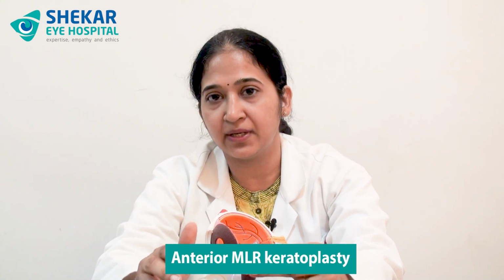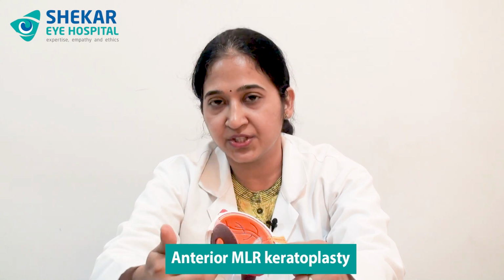Regarding the procedure itself, in full thickness and anterior lamellar keratoplasty, stitches would be required on the cornea, whereas in the endothelial graft, or the most behind layer graft, stitches may or may not be required.